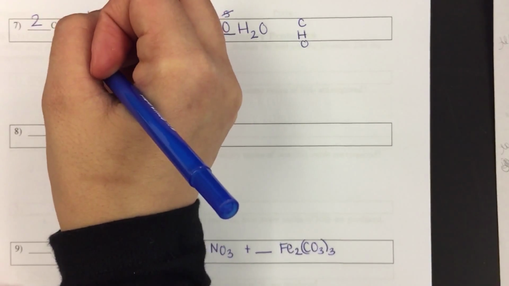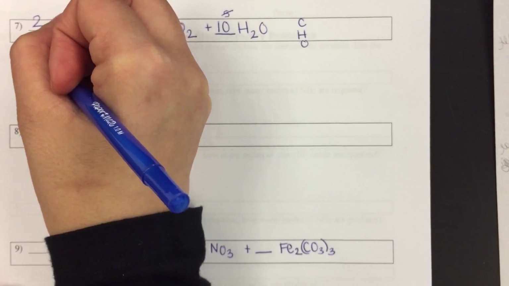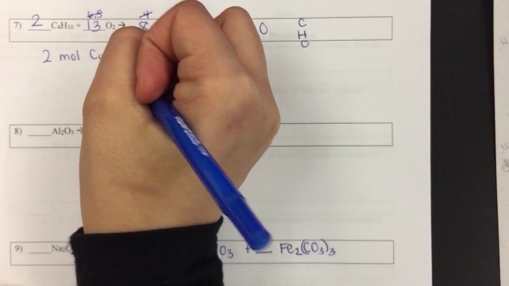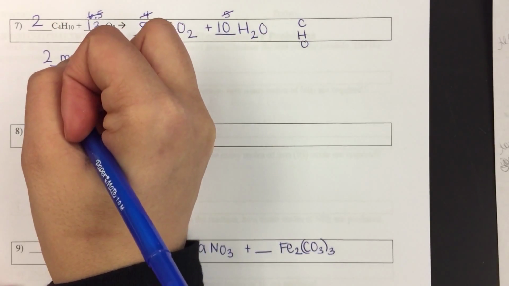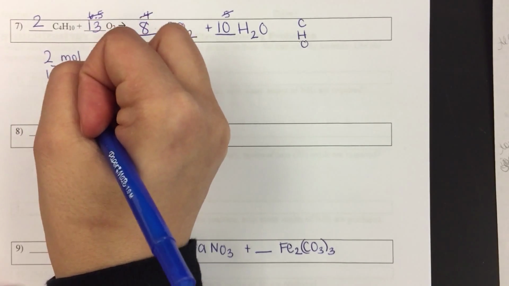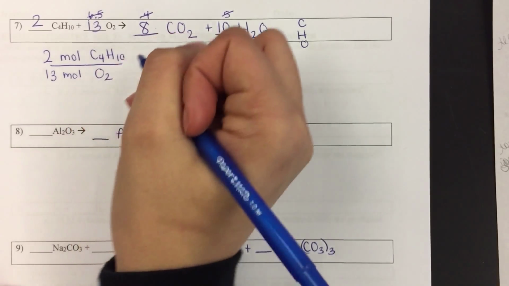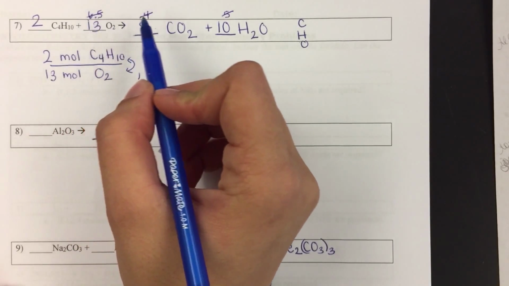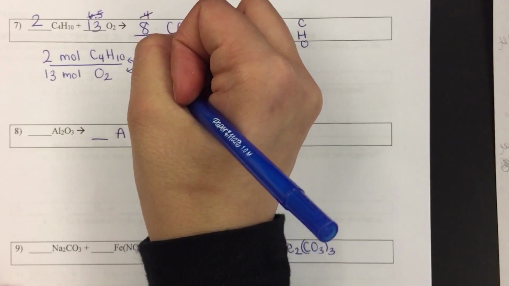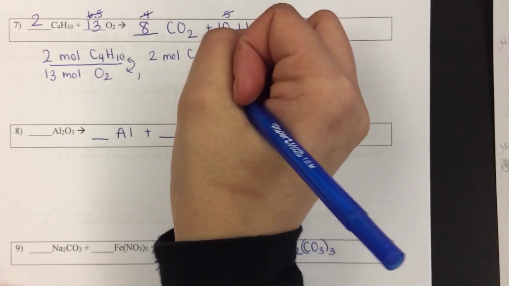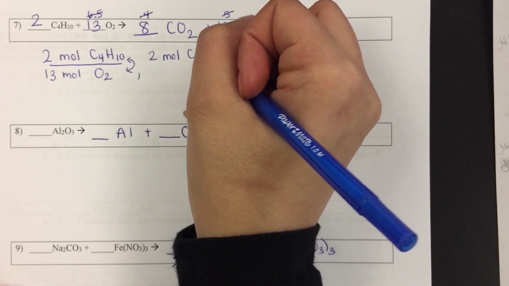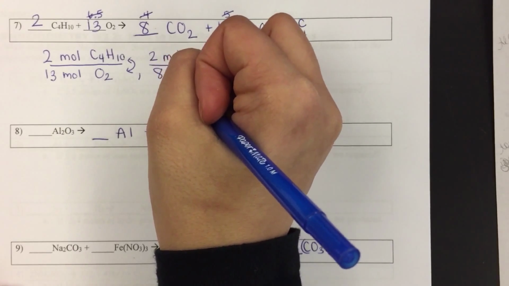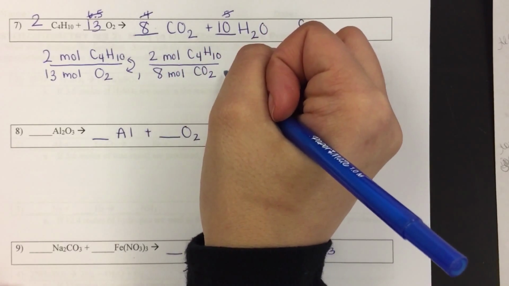So first I'm going to compare my reactants to my reactants. So I have 2 moles of C4H10 to my 13 moles of oxygen. And I'm going to compare my reactant to my product. So I have 2 moles tetracarbon decahydride to 8 moles of carbon dioxide.